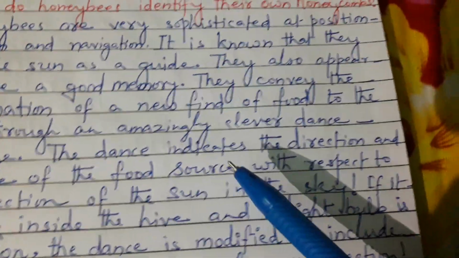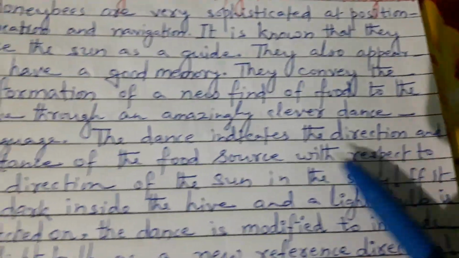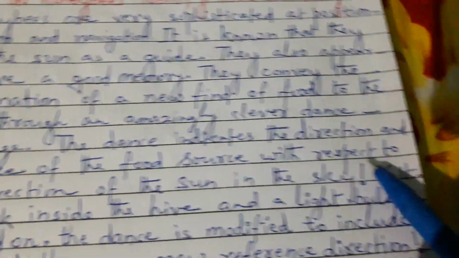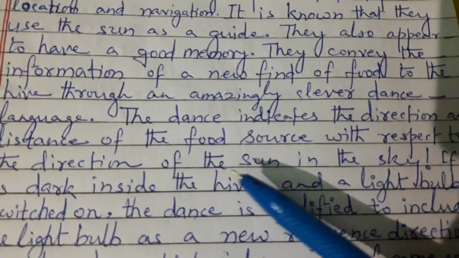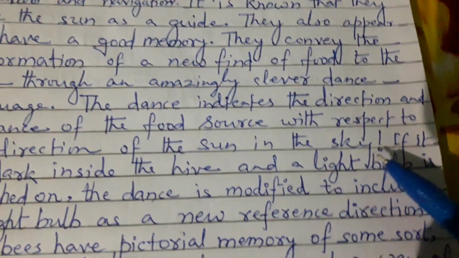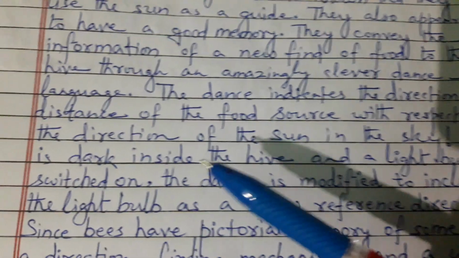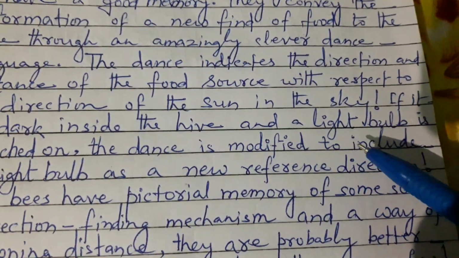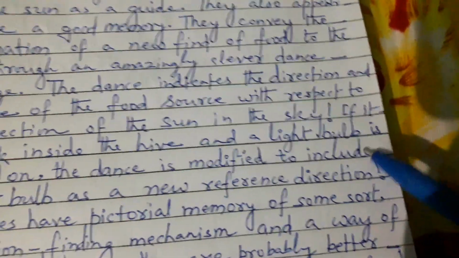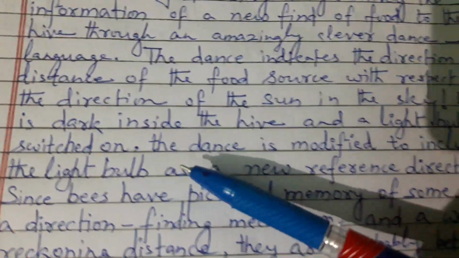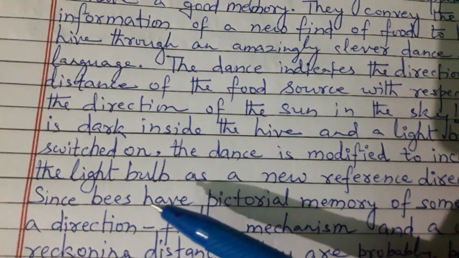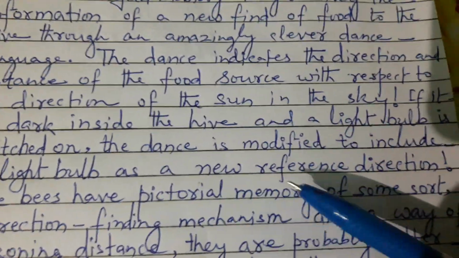The dance indicates the direction and distance of the food source with respect to the direction of the sun in the sky. If it is dark inside the hive and a light bulb is switched on, then the dance is modified to include the light bulb as a new reference direction.